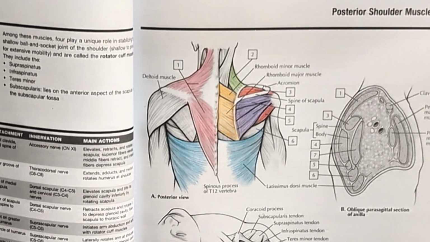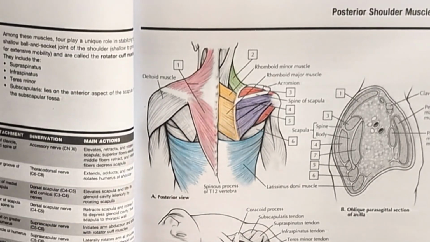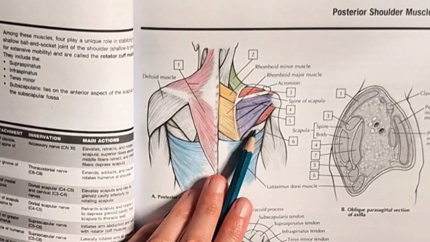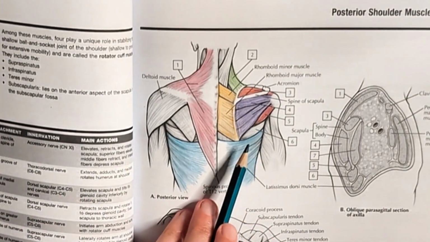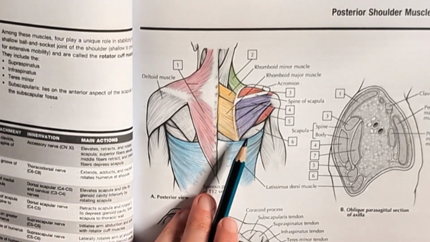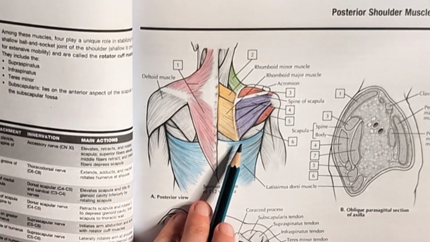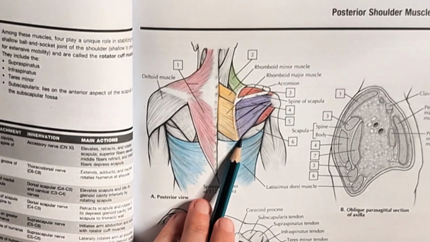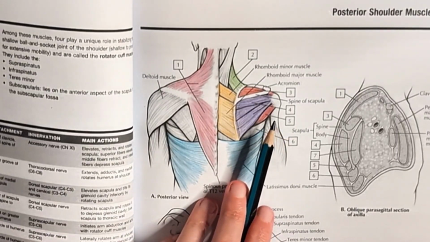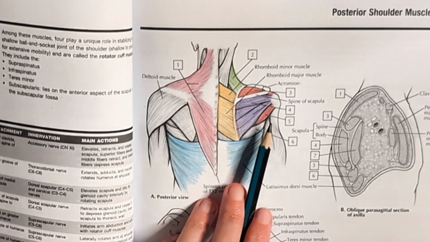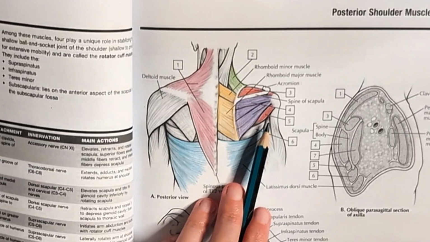So the next one is teres major, which is not part of the rotator cuff, right here. Its proximal attachment is the posterior surface of the inferior angle of the scapula, and its distal attachment is the medial lip of the intertubercular groove of the humerus.